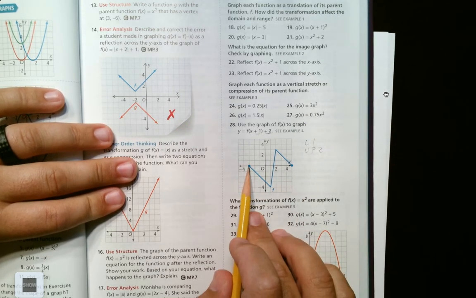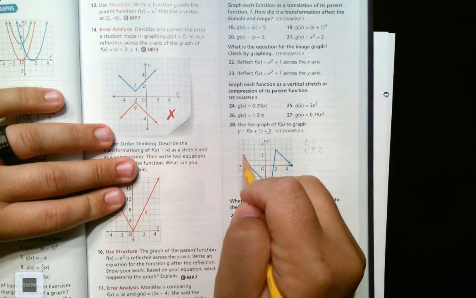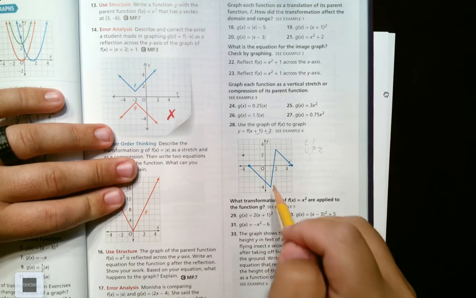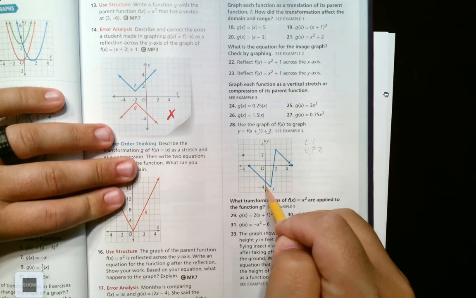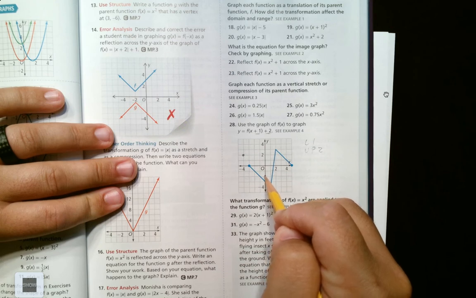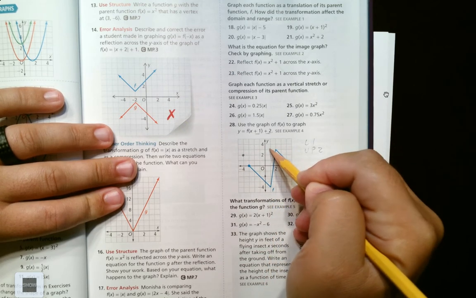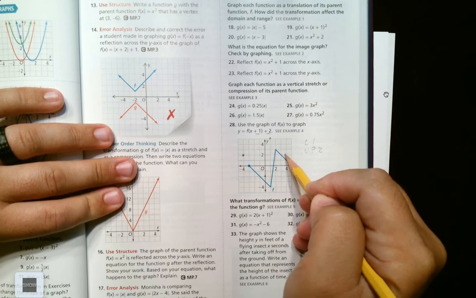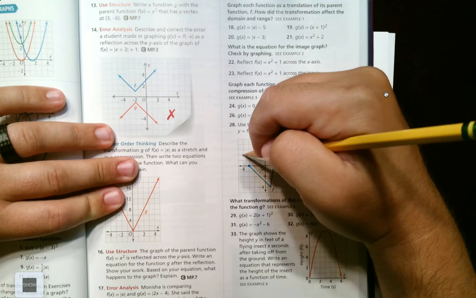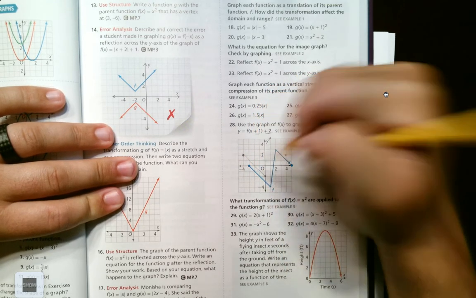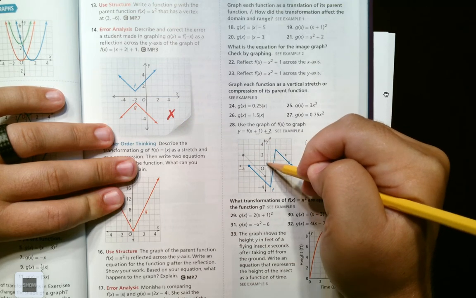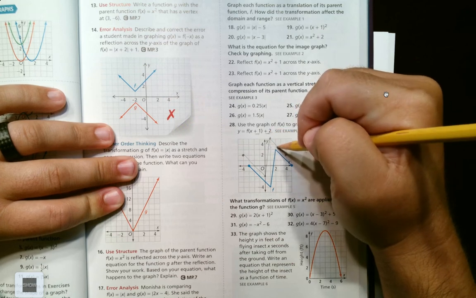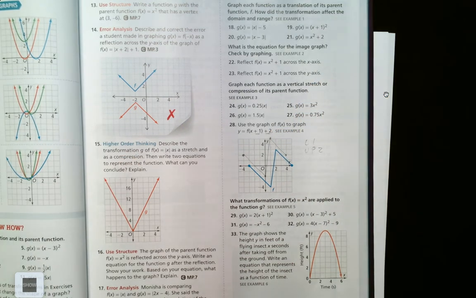So I'll take this point right here and I'll move it left 1, up 2. I'm trying to draw super light so I can erase this so I don't get in trouble. I'll take this point right here, move it left 1, up 2. I'll take this point right here, left 1, up 2. This point right here, left 1, up 2. And then if I sketch that out, I'm going to do it super light, just because I don't want to ruin the book. It's not going to be perfect, but there's that. So it essentially looks the same shape.